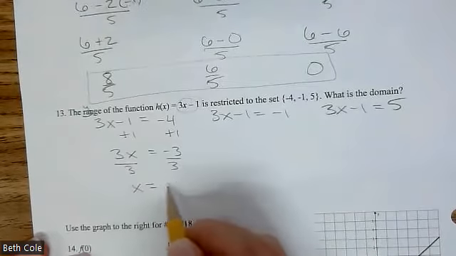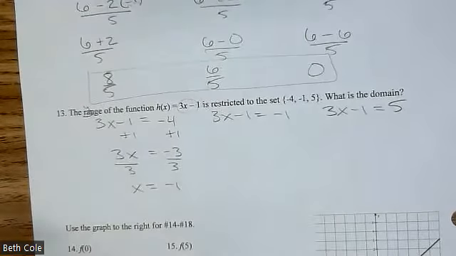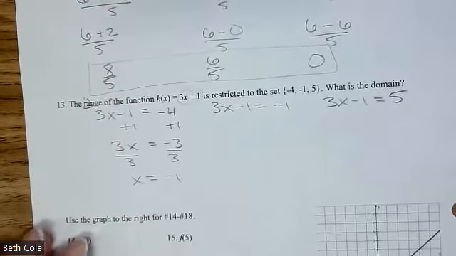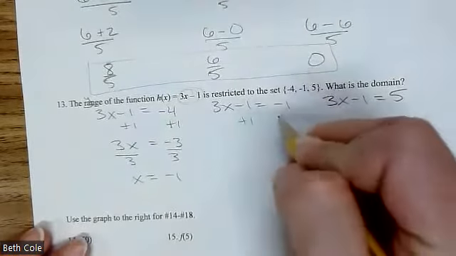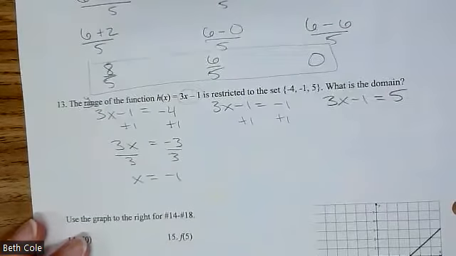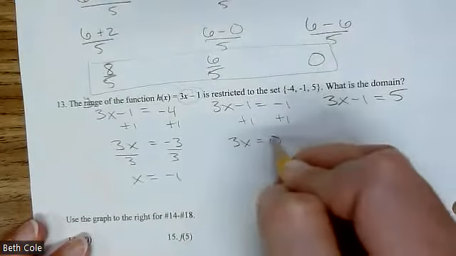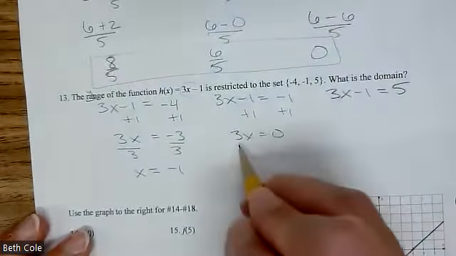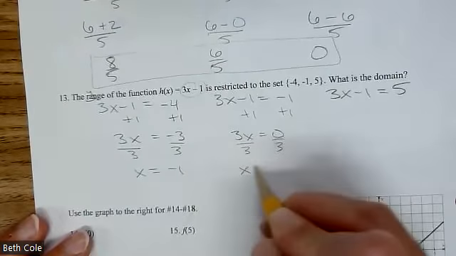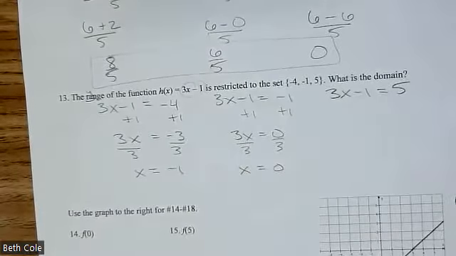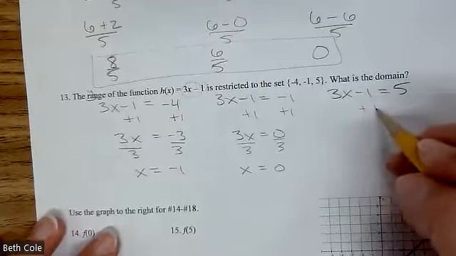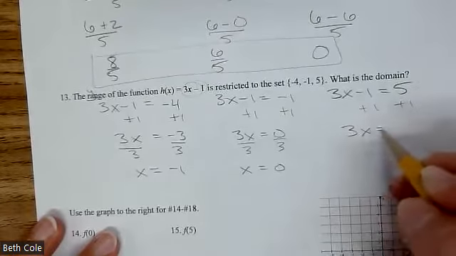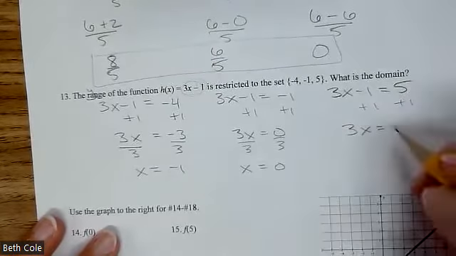I got -1 for the first one. Is that any confirmation on that? Yeah. You got that? Okay. You add 1, divide by 3. You're going to add 1 for this one too. We got 3x equals 0. And so when you divide by 3, you get 0. Good. And then this one, you get 3x equals 6.